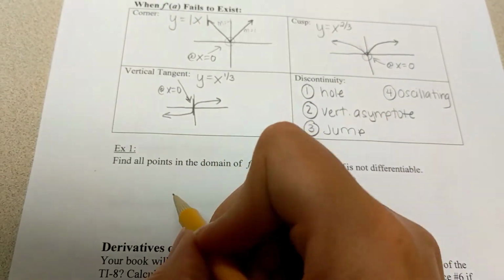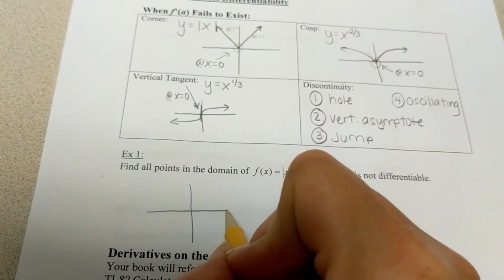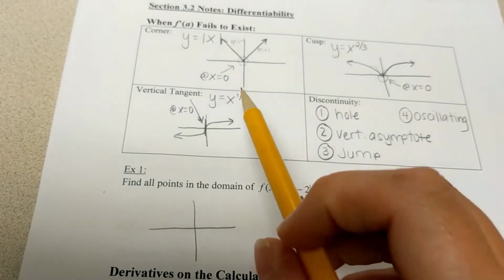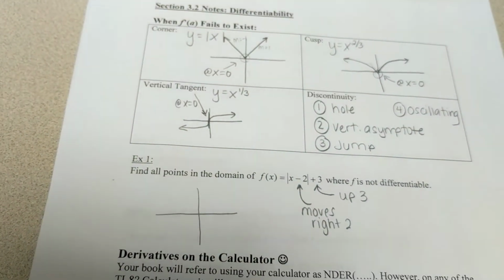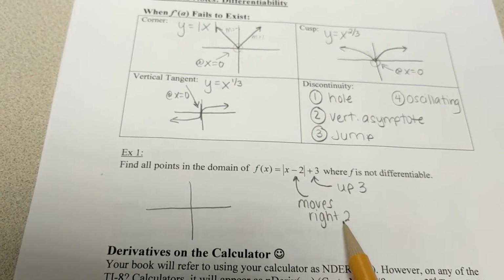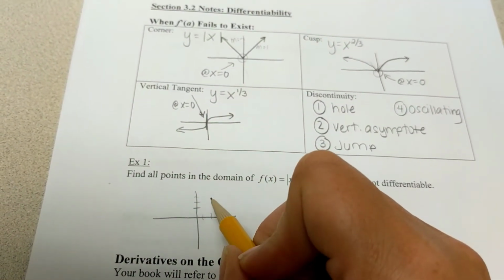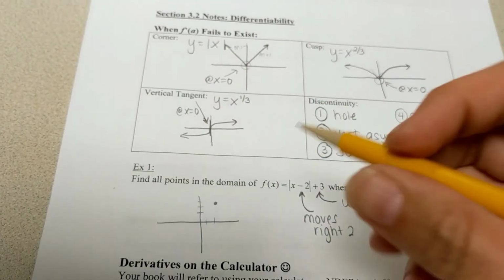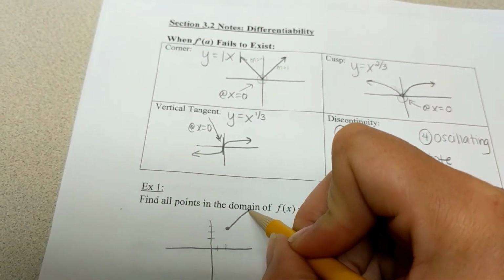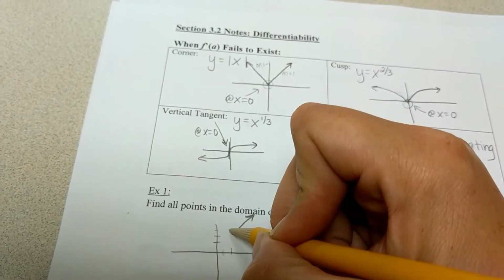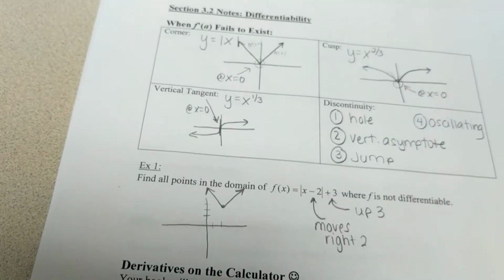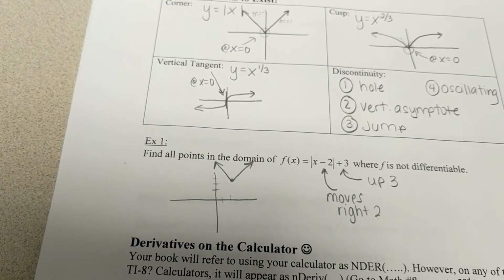So my new graph, I can even just sketch it. Instead of my V point being at 0, 0 like it was up here, now it's going to be over 2, up 3. So if I did over 2, up 3, there's my new V point, and then it's just going to go up 1 over 1, up 1 over 1. That's my new graph.